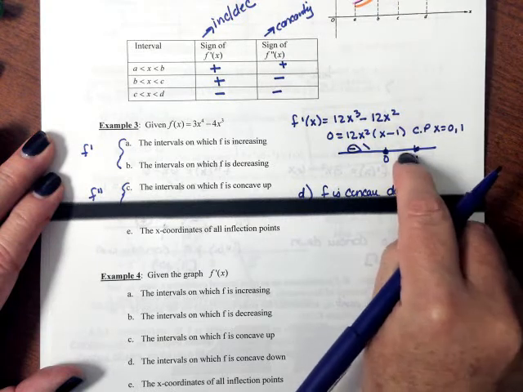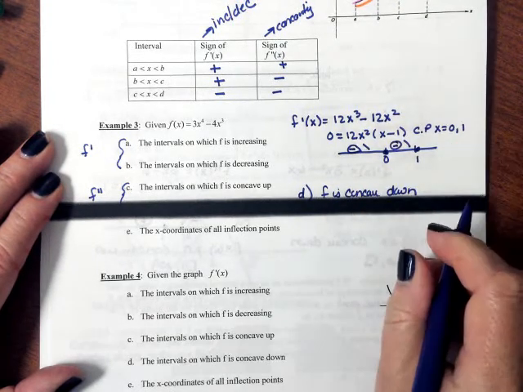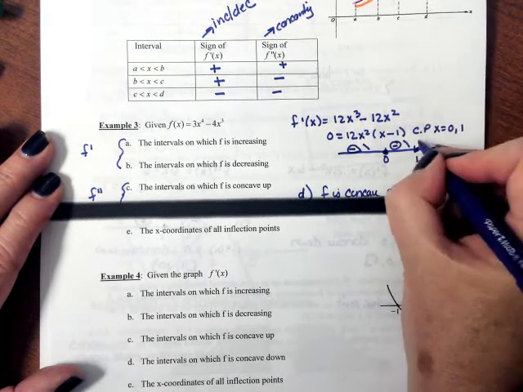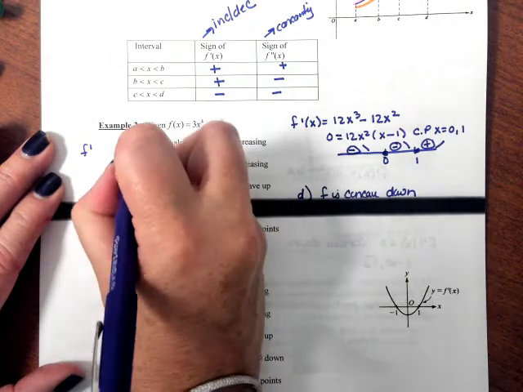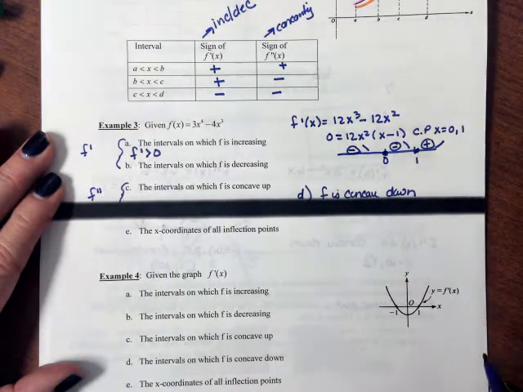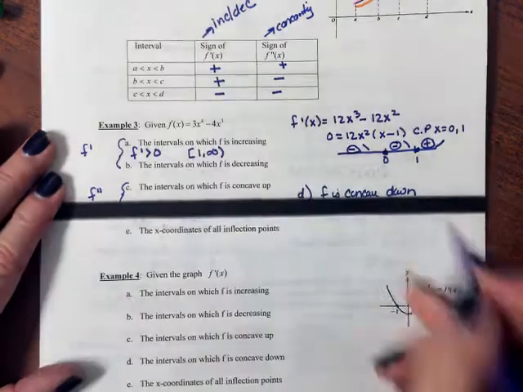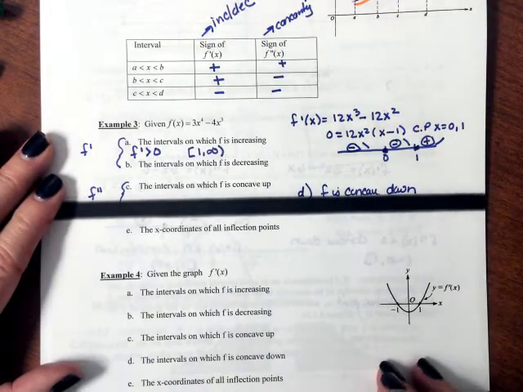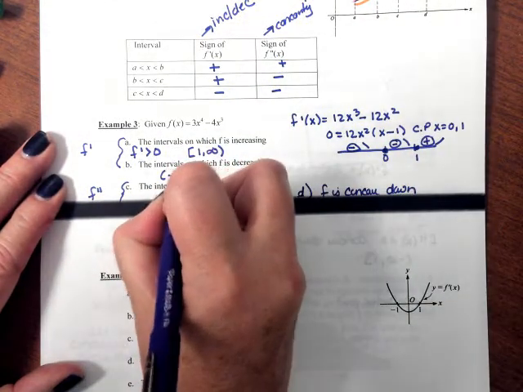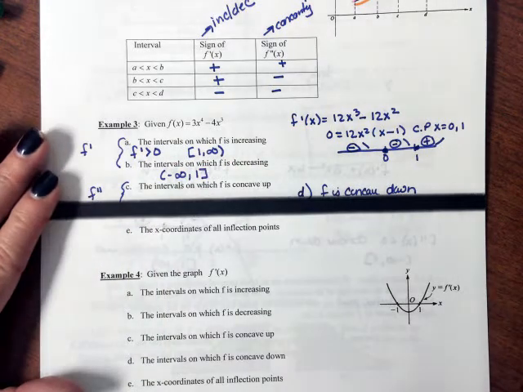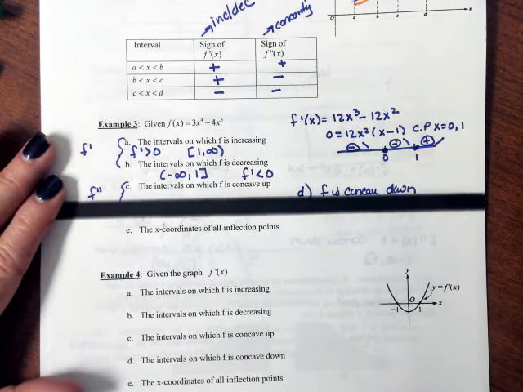When I plug in a 1/2, that's going to be negative, so I'm decreasing. When I plug in a 2, that's positive, so I'll be increasing. So remember, where I'm increasing is where f prime is greater than 0. So the only place I'm increasing is going to be from 1 to infinity. So now decreasing, I can write this as one interval going from negative infinity to 1. And again, remember, this is where my f prime is less than 0.